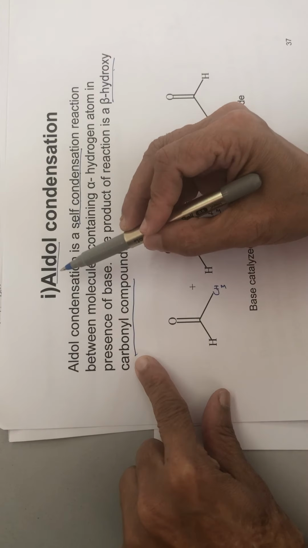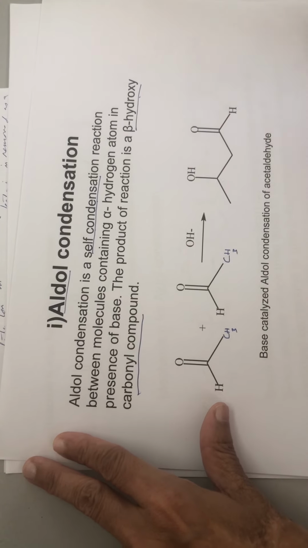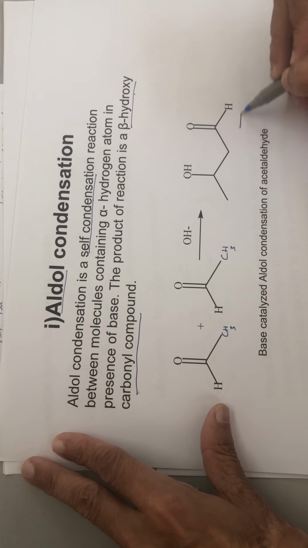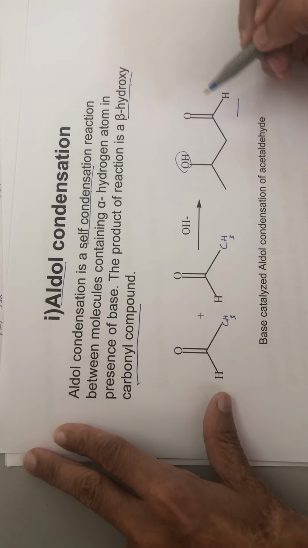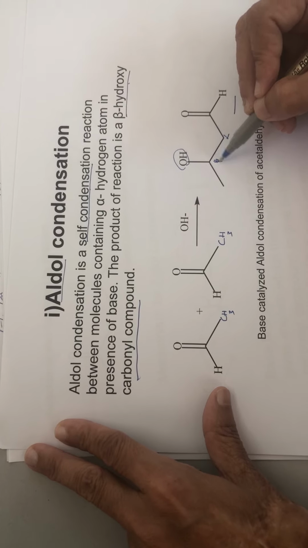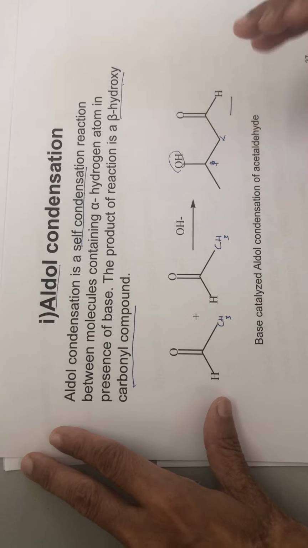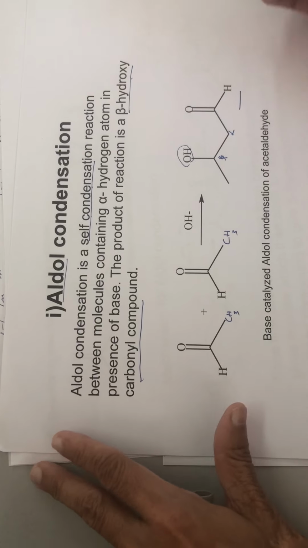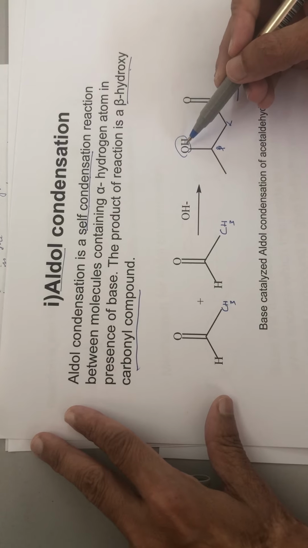We call it aldol. Just at the start I want to tell you why we are naming it aldol: because it has an aldehyde carbonyl group and a hydroxyl group here. This is alpha, this is beta, a beta hydroxy carbonyl compound. This is the product of aldol condensation, and it is called aldol because of the aldehyde and the hydroxyl, OH alcohol group.